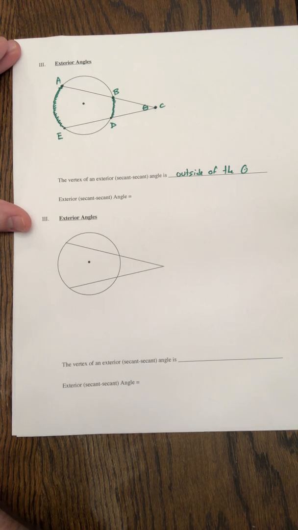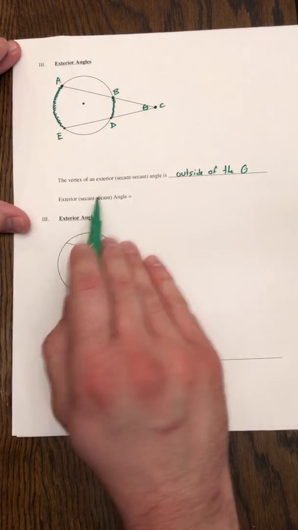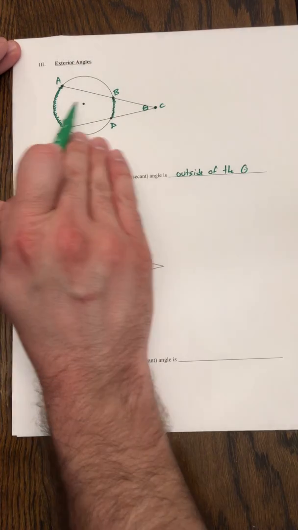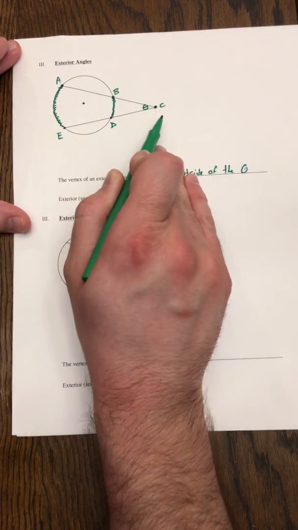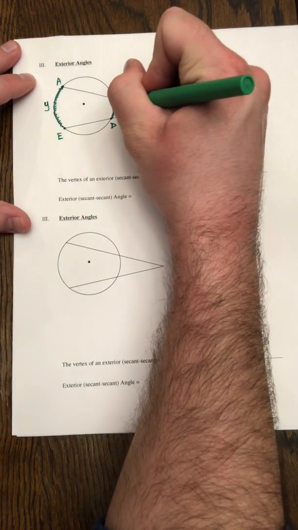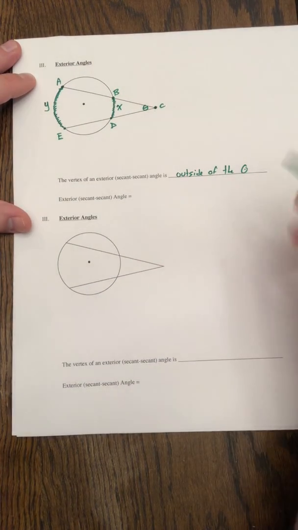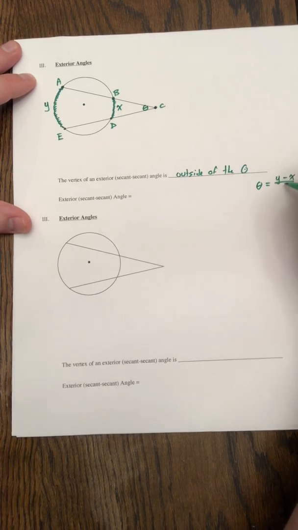So in class, you did a notice and wonder on this. This notice and wonder is probably harder than the other ones. It's maybe not as intuitive. So what maybe you recognized in class is that the measure of the exterior angle is the large arc minus the small arc divided by 2. So if we called the large arc y and the small arc x, we are going to prove that the exterior angle theta is equal to the large arc y minus the small arc x divided by 2.